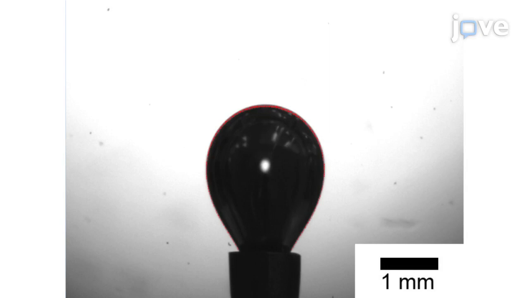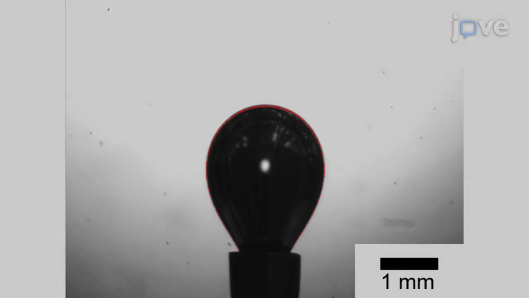Measure the dynamic surface tension based on the shape of the produced air bubble at the tip of the needle. Every second, calculate the surface tension based on the axisymmetric drop shape analysis method of the Laplace-Young equation.